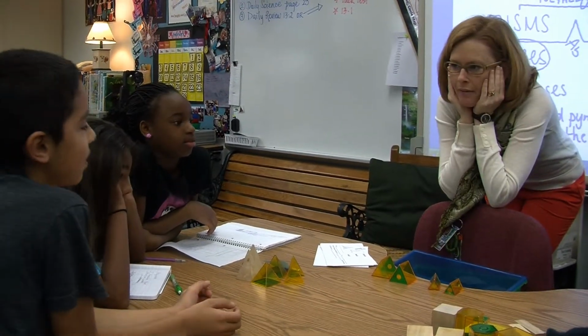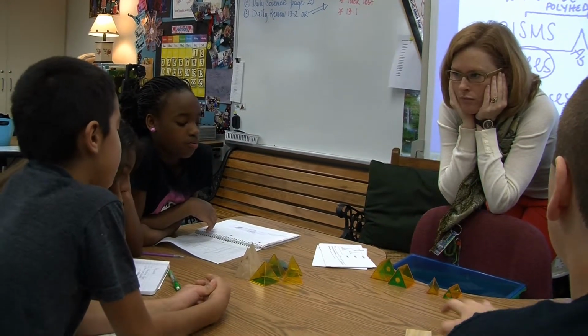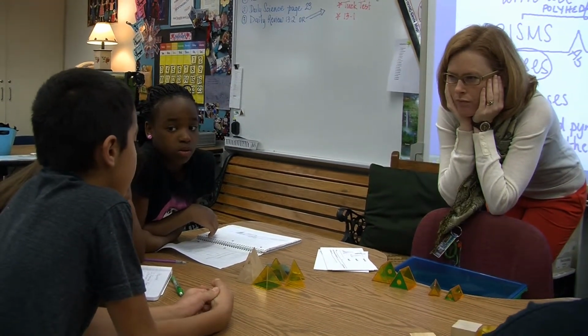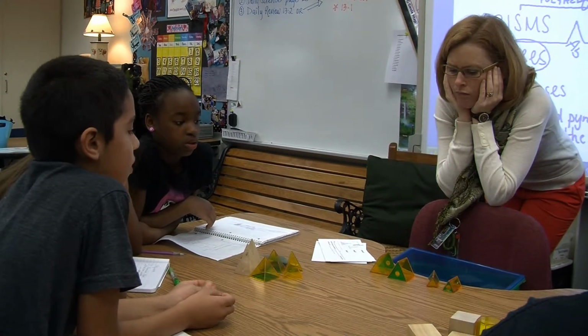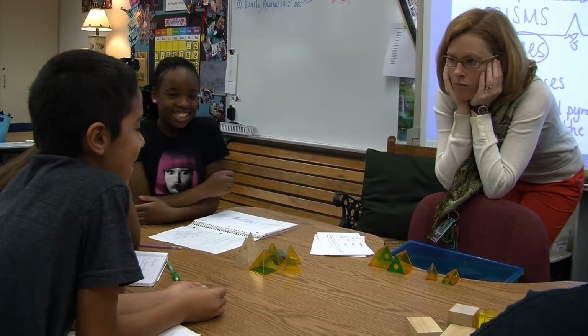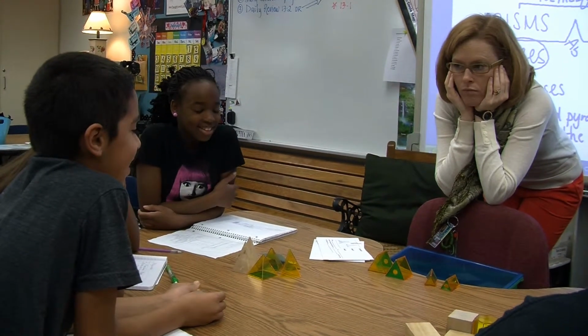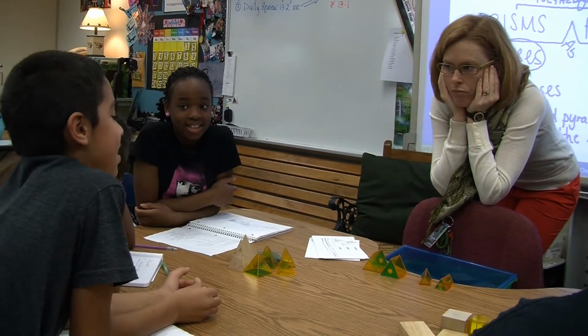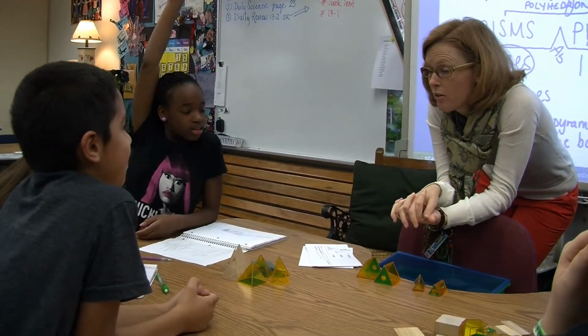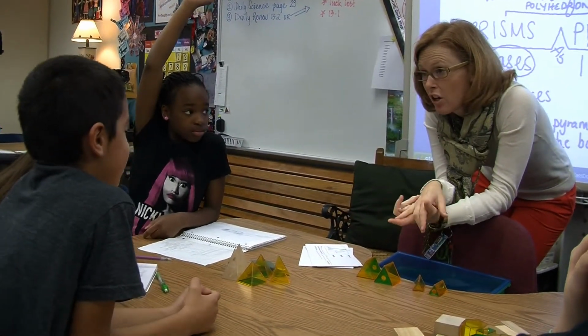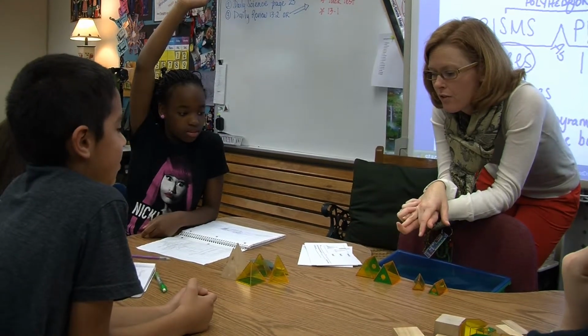Prism. Why? Because the pyramid has 8 edges and that one has like... I can't count it. 7. I'm so glad you remembered the term edge, because edges are really important when we're talking about polyhedrons.